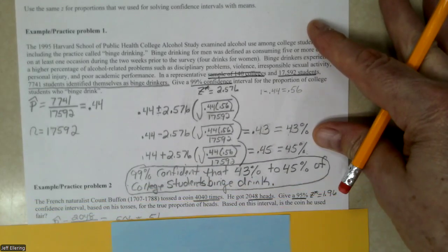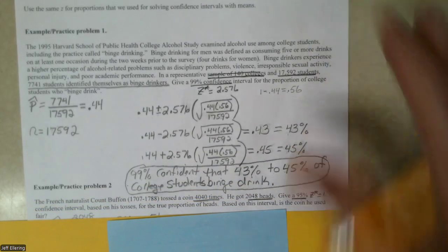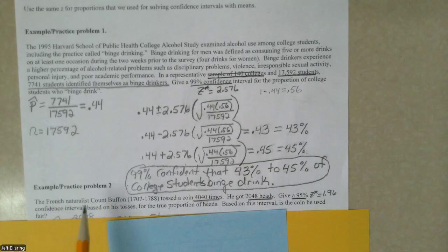Here we go. This one, we have a French naturalist, Count Buffon. This was back in 1707, 1788. He tossed a coin 4,040 times. He got 2,048 heads.